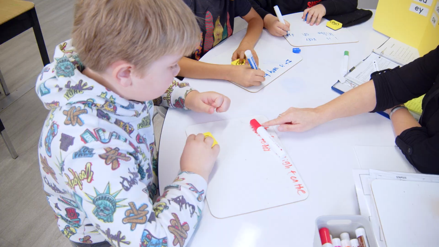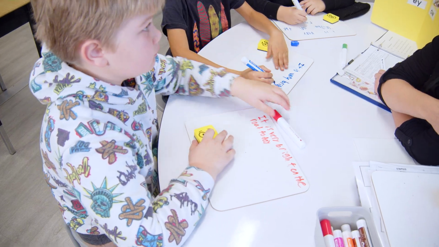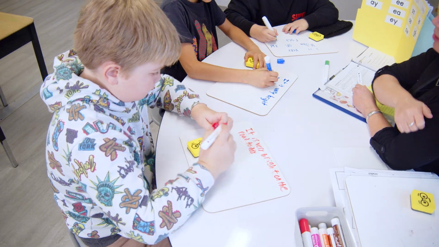I love those moments where you see that explicit instruction showing up in their writing, or when you're hearing them read, they're reading a word that they might not have been able to read a few weeks ago because they know that those letters make that sound. And at the end of our sentence we put, awesome, good job, Owen.